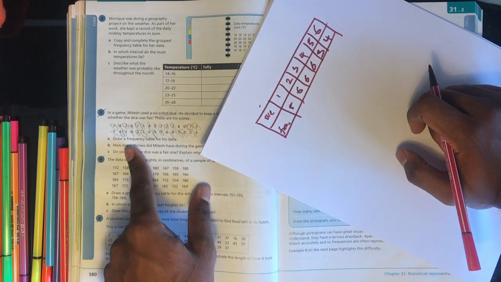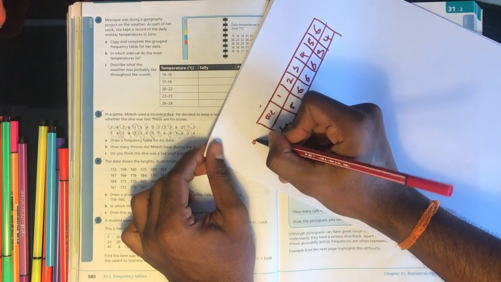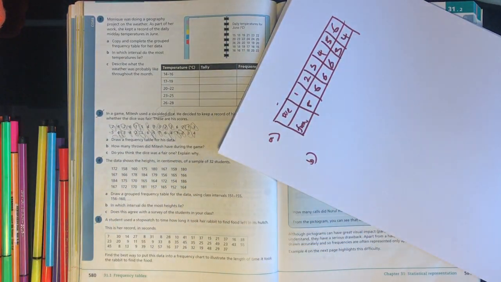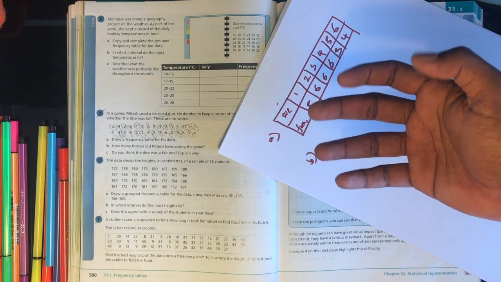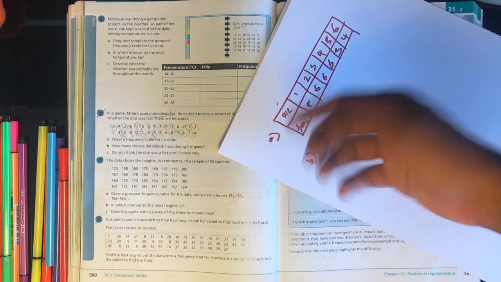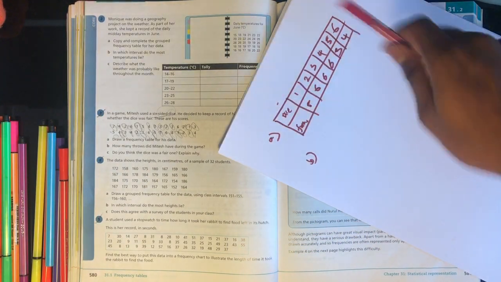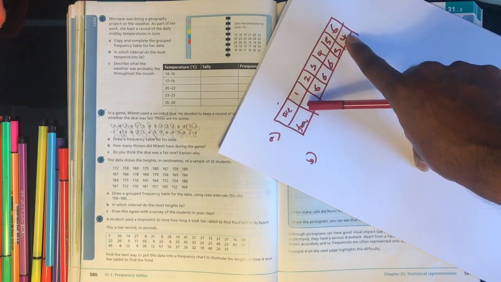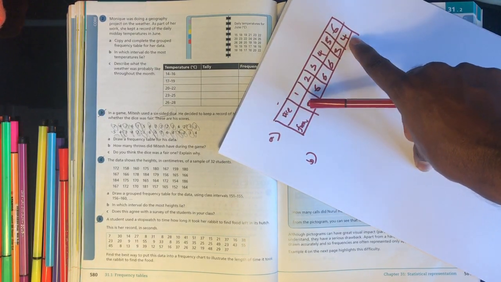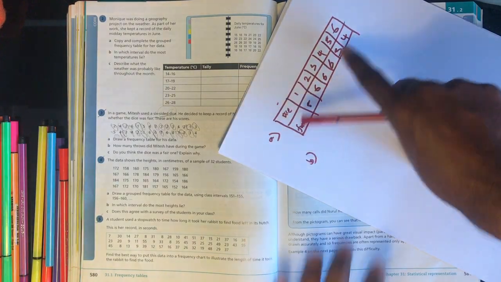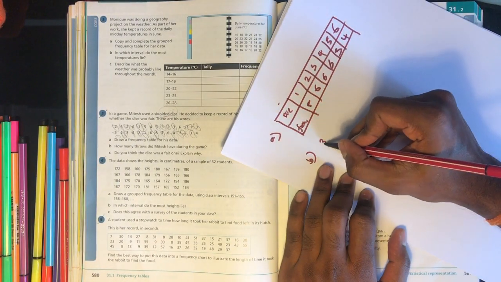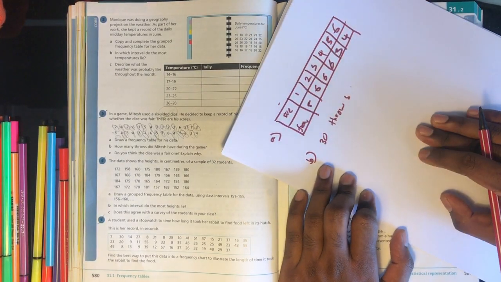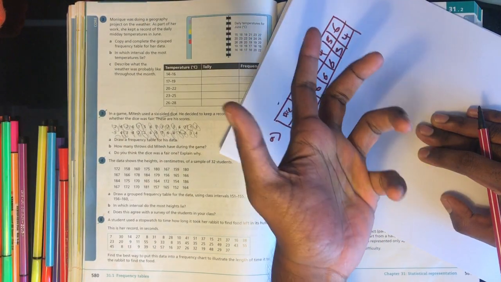Okay, so we already got our frequency table. That's part A. And part B, they say how many throws did Mitesh have during the game. You need to understand this again. He basically takes the dice, rolls, throws, records, rolls, throws, records. So by adding all the frequencies, you know how many times he threw. Here 18, 18 plus 4 is 12, 12 plus 22 plus 8. So he has 30 throws. If you wonder how he has 30 throws, I repeat again, frequency illustrates how many throws he has.